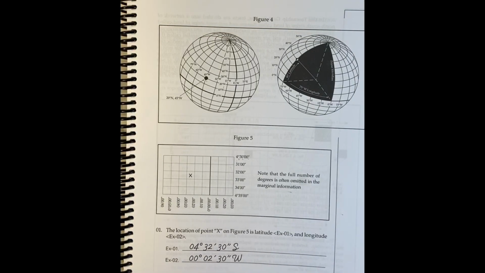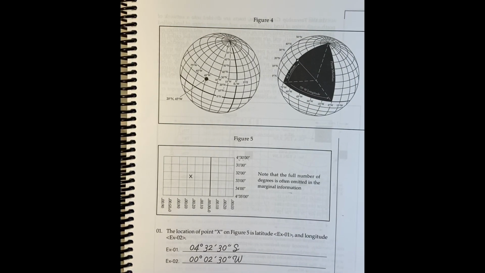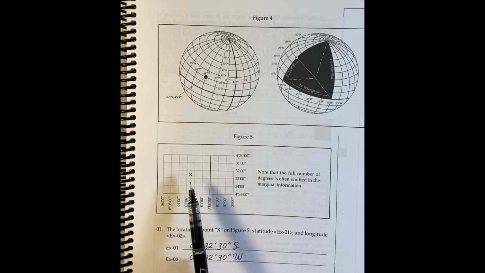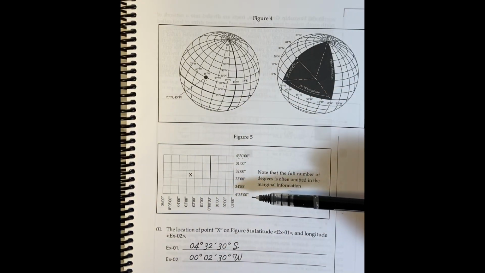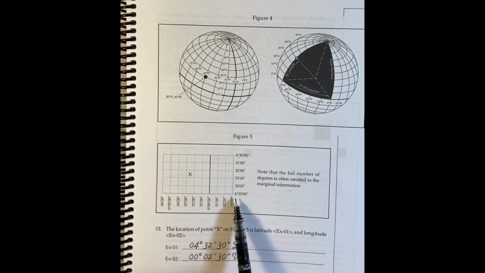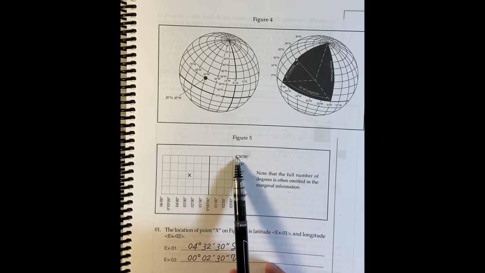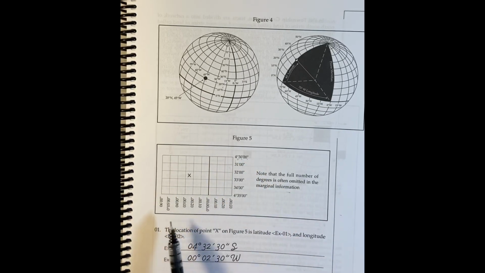Between the degrees of longitude and latitude, we're also going to measure by minutes and seconds. So for example, on a map, if you are looking for this spot right here, on the sides of your map, you see you have your degrees on each side.